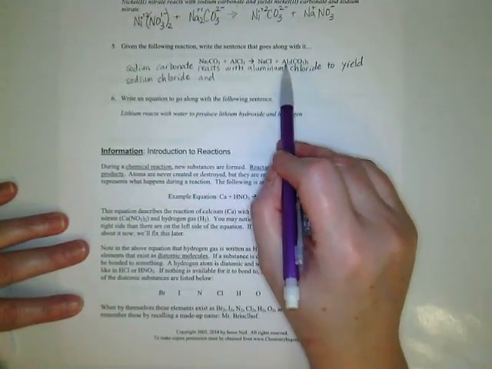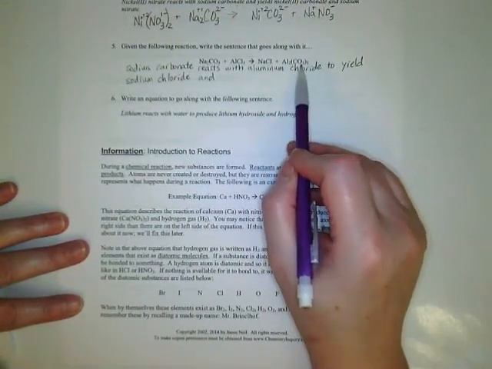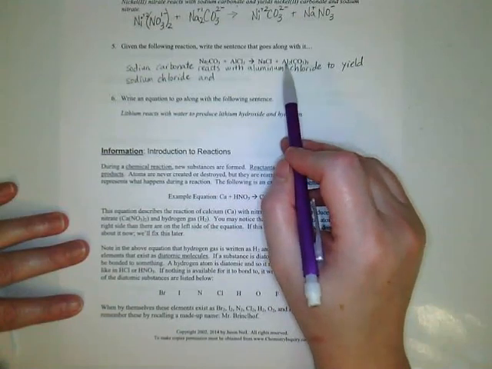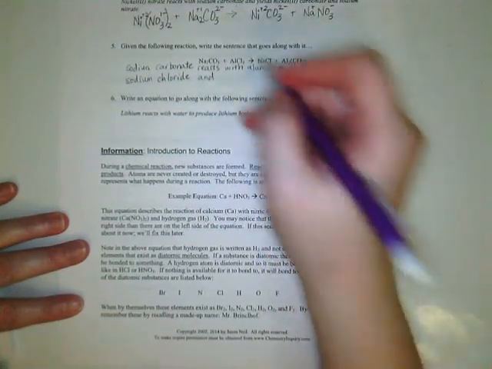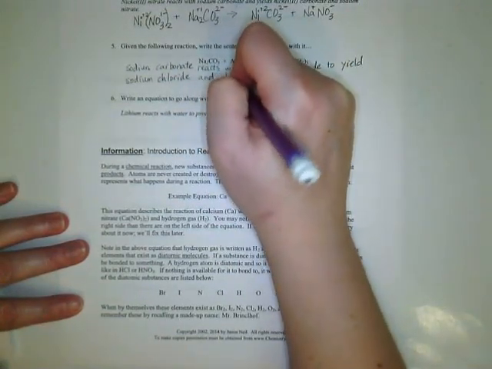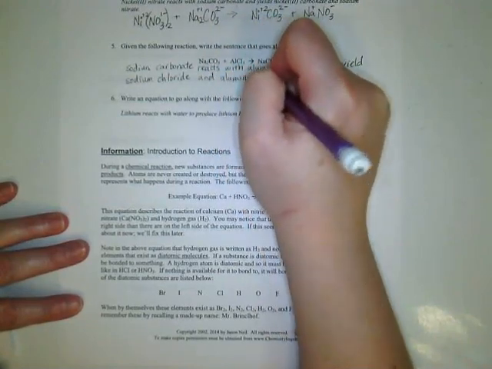The plus sign is an "and." Again, aluminum, metal, carbonate, polyatomic ion, so it's an ionic compound. Aluminum's in a tall column, only one possible charge. So this is aluminum carbonate.